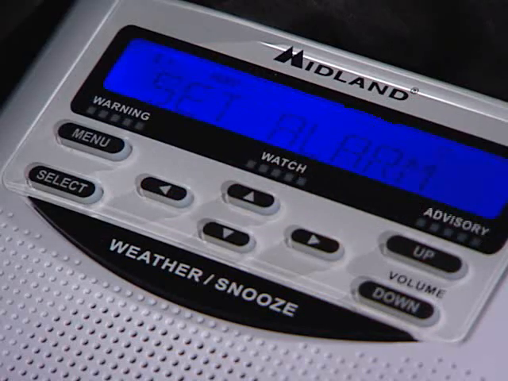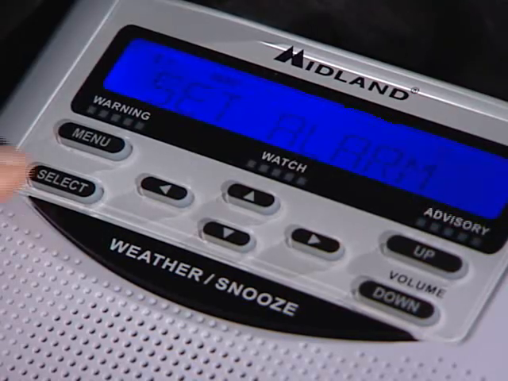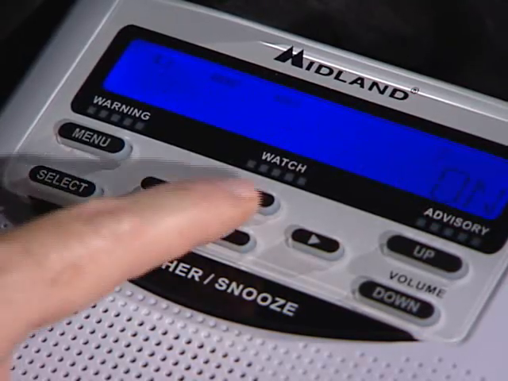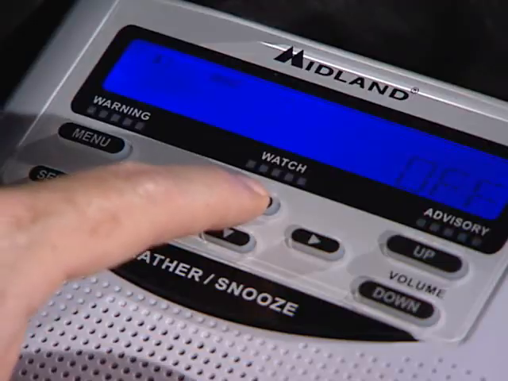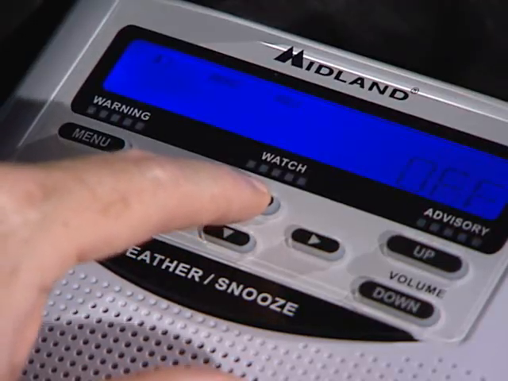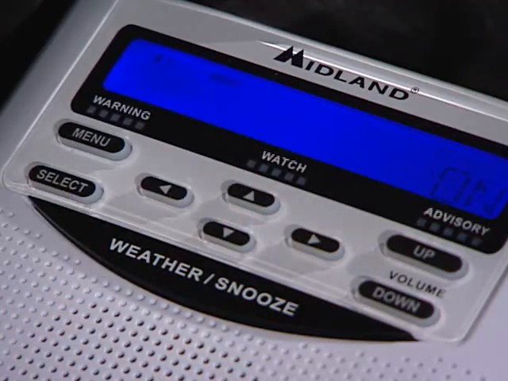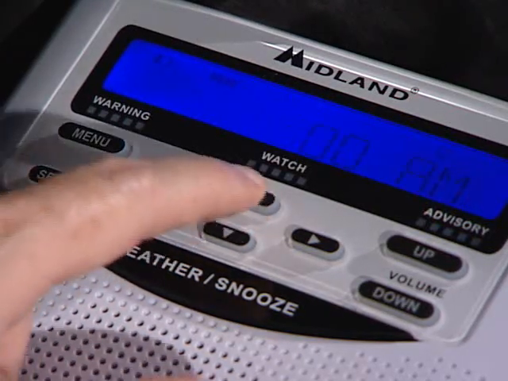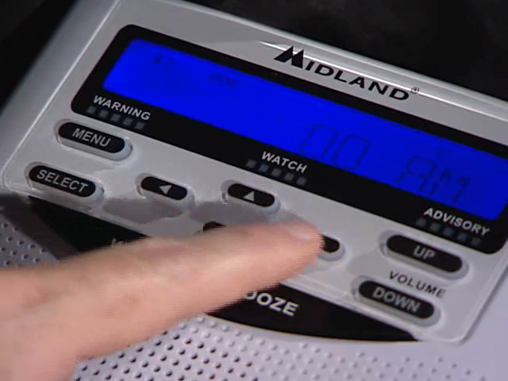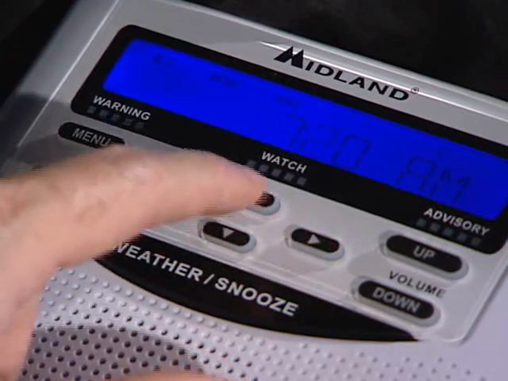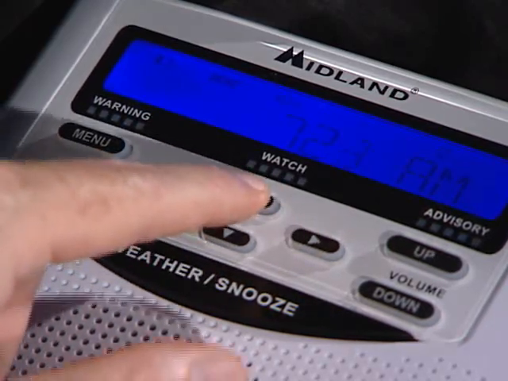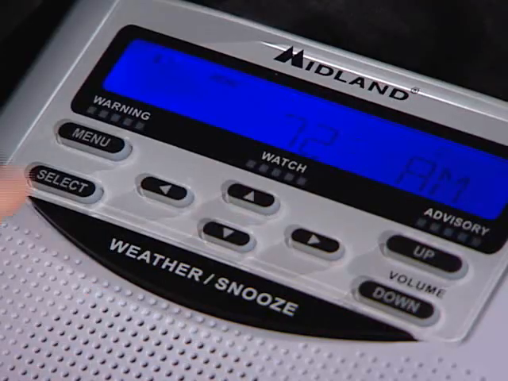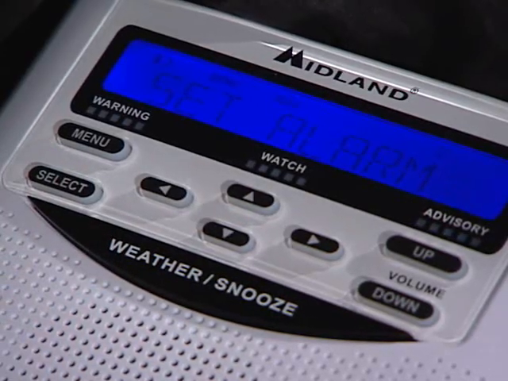The next option is to set the alarm clock. When you see Set Alarm on the display, hit the select button and then the up button will give you the ability to toggle between the on and off options. To set the time of your alarm, hit the select button and then select the time the same way we set the clock in the earlier example. Once you have chosen the time, hit the select button again to lock in that alarm.